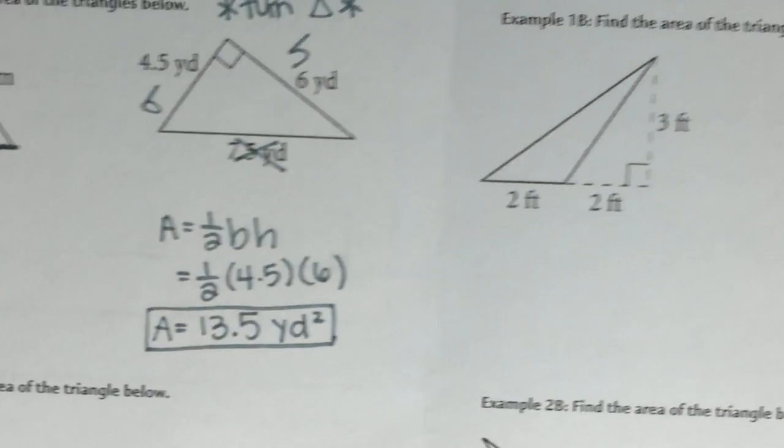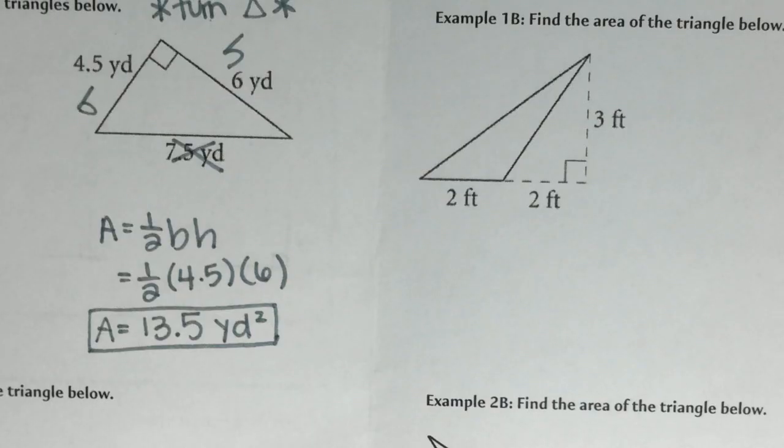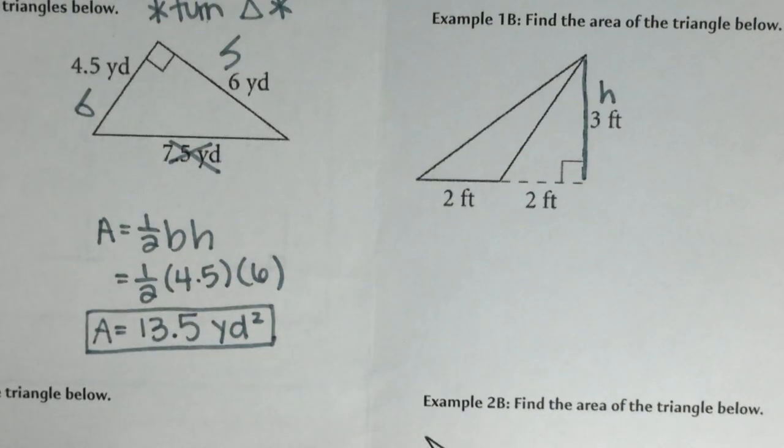All right. Again. What's my base? What's my height? Okay, we're all in agreement. The height is 3. What's my base? 4. Oh wait, I don't know. Ooh, 2 or 4? Look at your triangle.